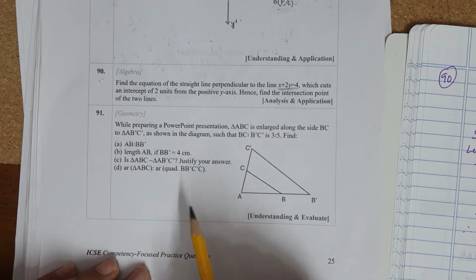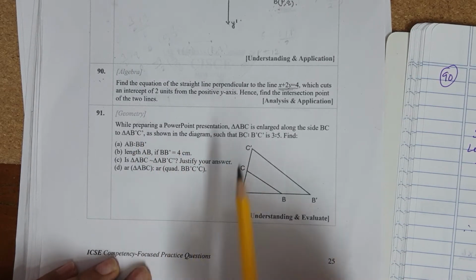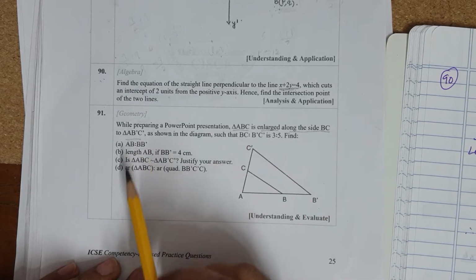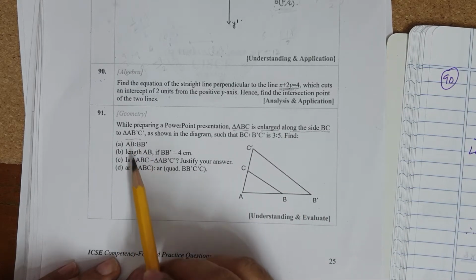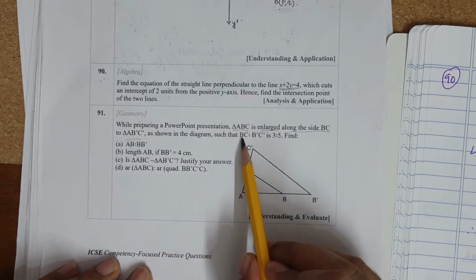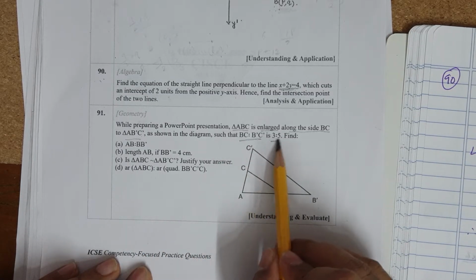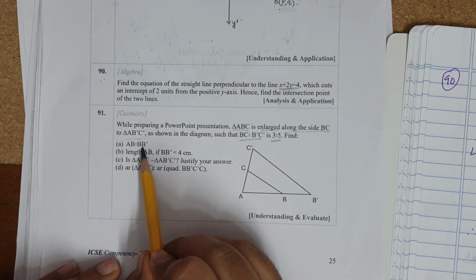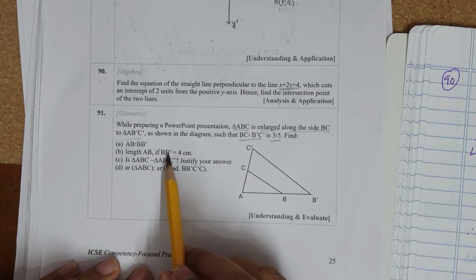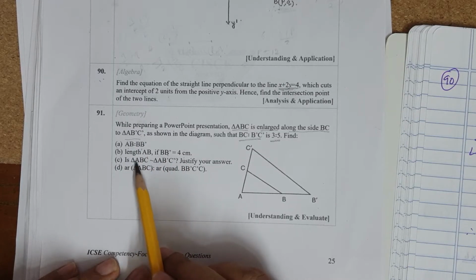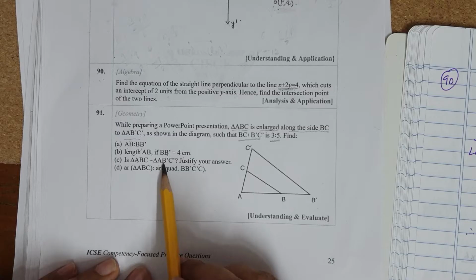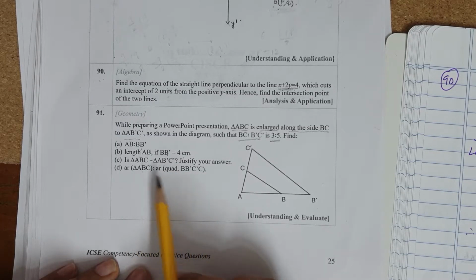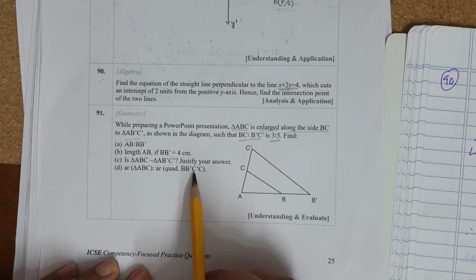Okay, question 91. While preparing a PowerPoint presentation, triangle ABC is enlarged along the side BC to AB'C' as shown in the diagram, such that BC is to B'C' is 3:5. Find the ratio AB is to BB', the length of AB if BB' is 4. Is triangle ABC similar to AB'C'? Justify your answer. And find the ratio of the area of triangle ABC and quadrilateral B'C'CB.